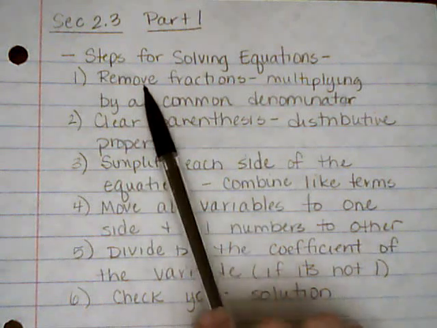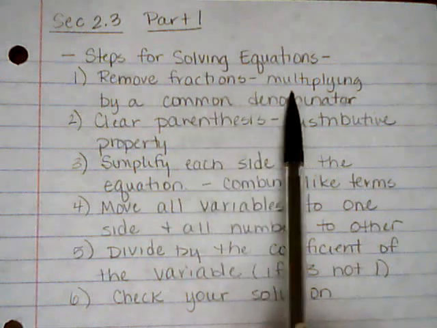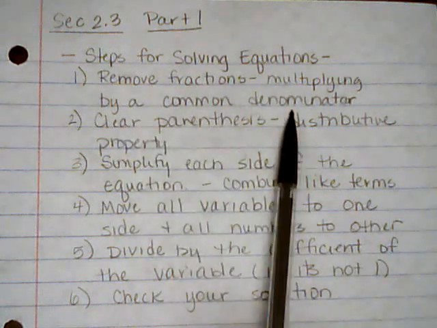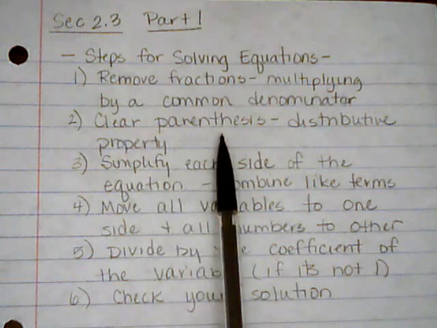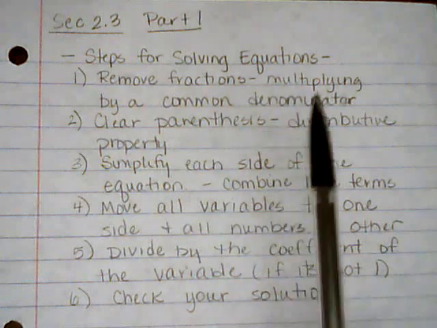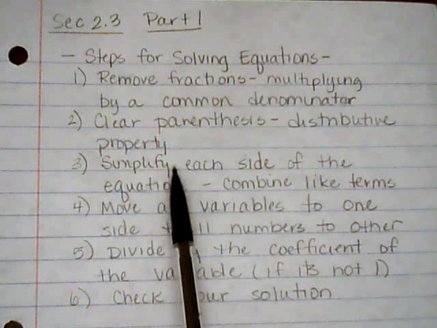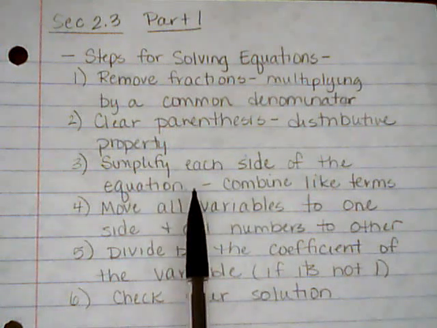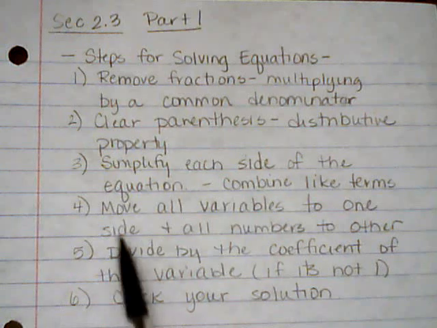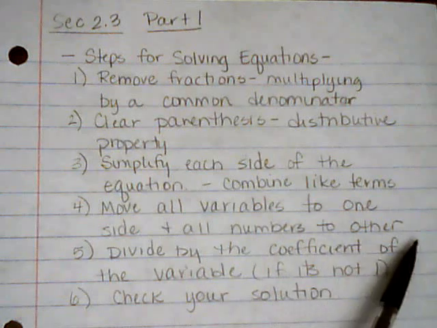The first one is to remove fractions, and in this section I'm going to show you how to do that. It says by multiplying by a common denominator. It just makes it easier if you're solving a problem if you can get rid of the fractions. Step 2 is clear the parentheses, and that deals with using the distributive property that we talked about earlier. Step 3 says simplify each side of the equation, and that's going to be combining like terms. And then number 4, move all your variables to one side, all the numbers to the other side.